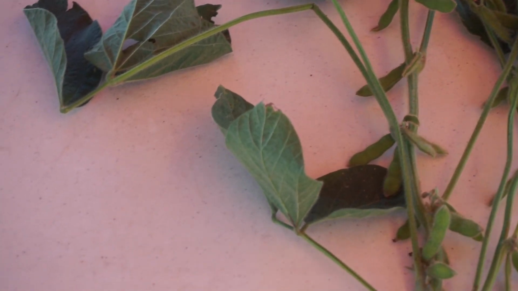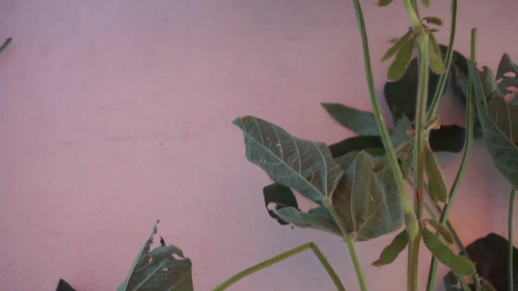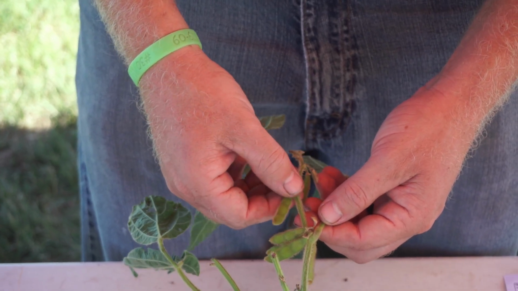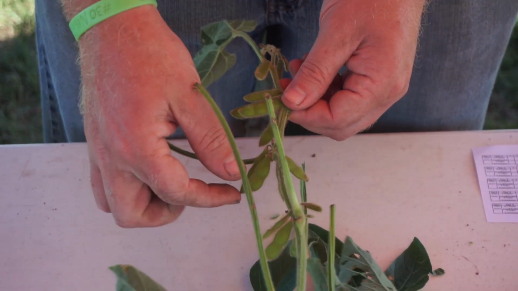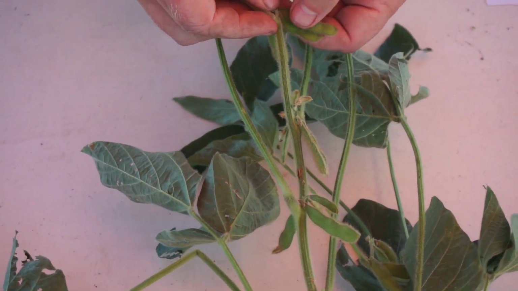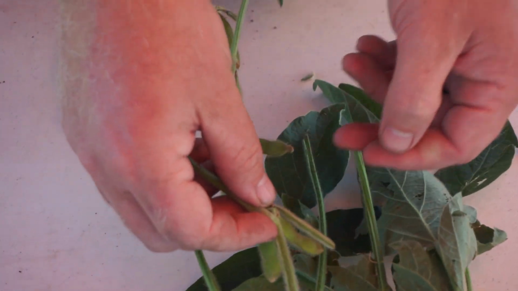So we've got another R stage plant here. Again, we're going to start at the top. We're going to find our first fully developed leaf. We're going to count 4 nodes down. We've got 1, 2, 3, 4. So we've got some pods with some seeds that are starting to develop.